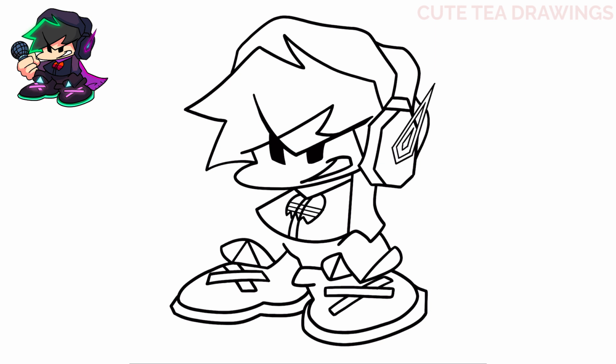Lastly, let's finish off the left side of the pants. Start underneath the shirt on the left and draw a small line down. And now a point out to the left to close it off. Now that we're done with the body, let's draw the left hand holding the microphone now.